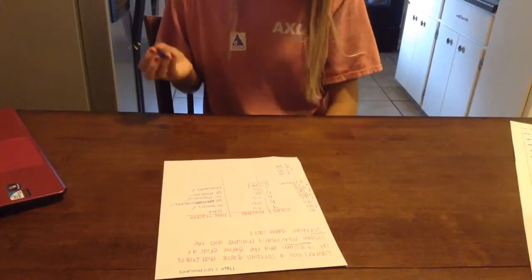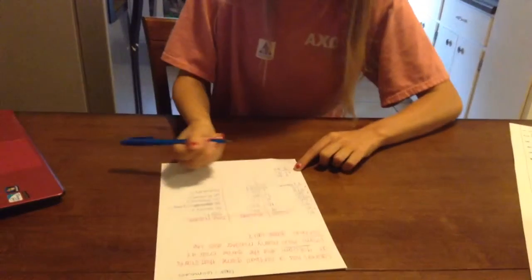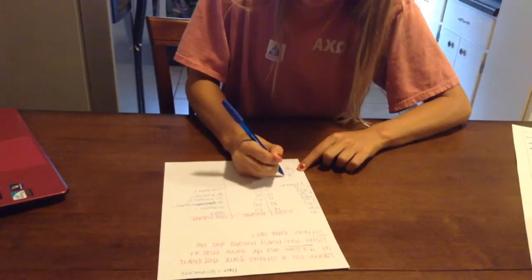Now you have to ask yourself, is 5:60 a real time? Do you ever see that on a clock? No. So that's the wrong way. We're going to put an X through that.